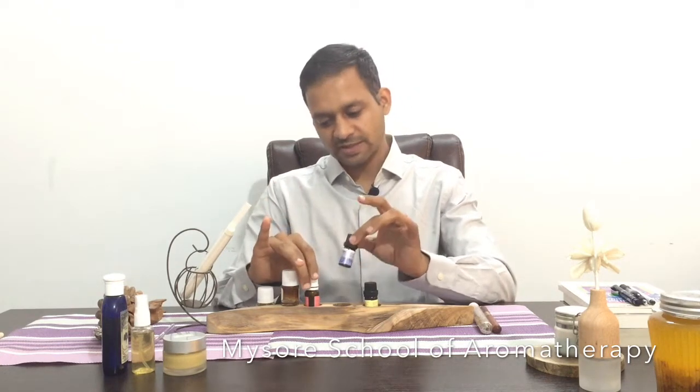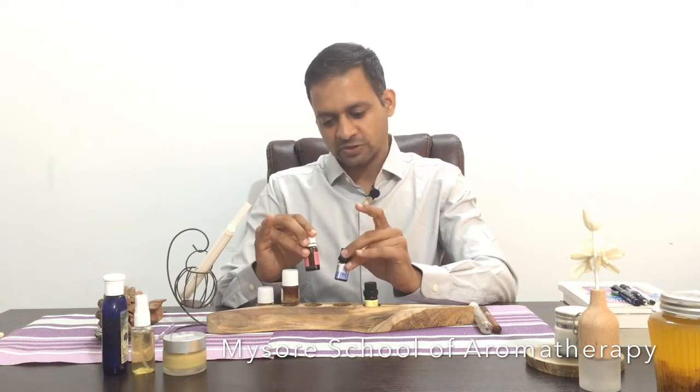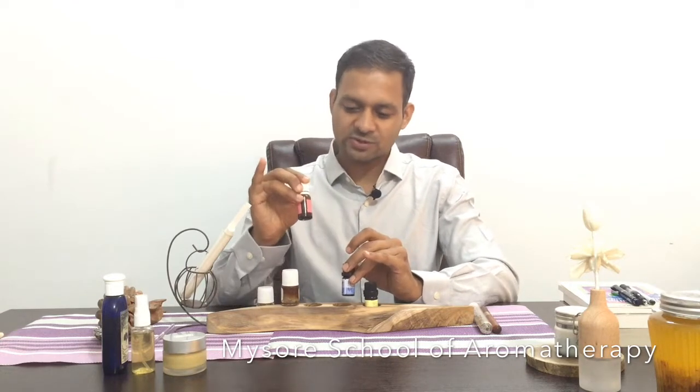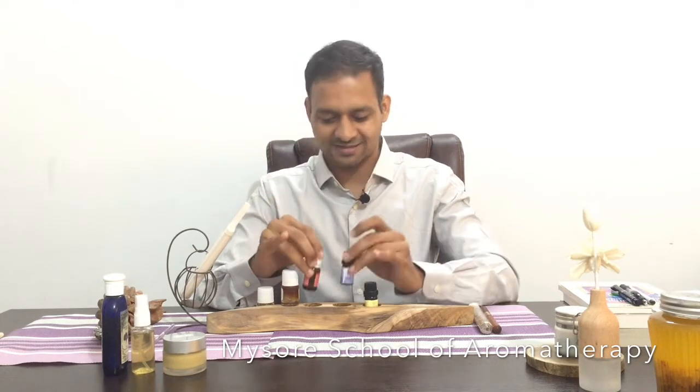But if we use some solvent or petroleum crude oil, then the price is approximately 5 to 7 times cheaper than rose oil. This is absolute, this is rose oil. So it means this is 5 to 7 times more expensive than this.